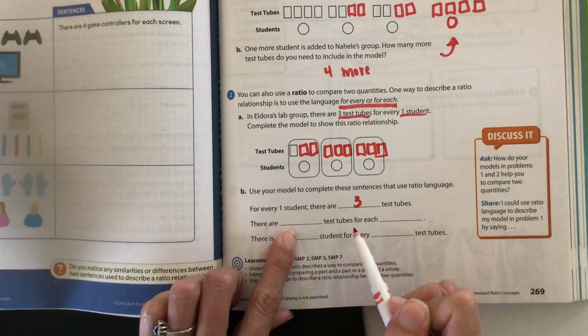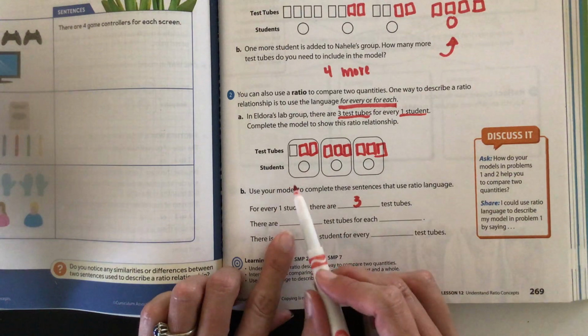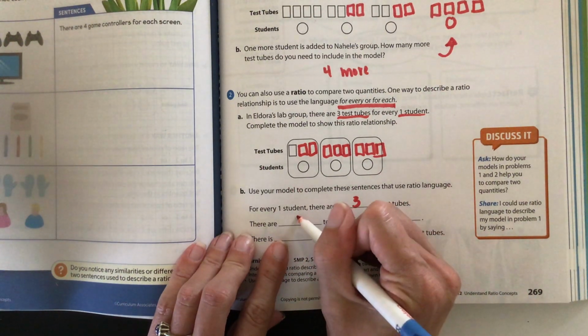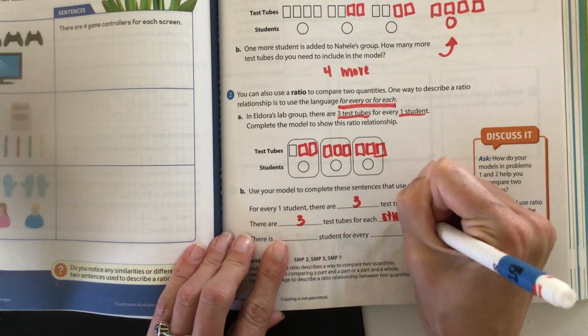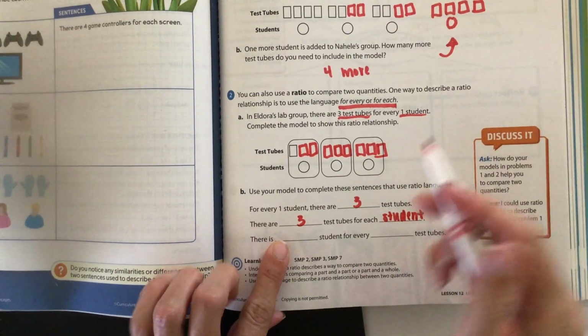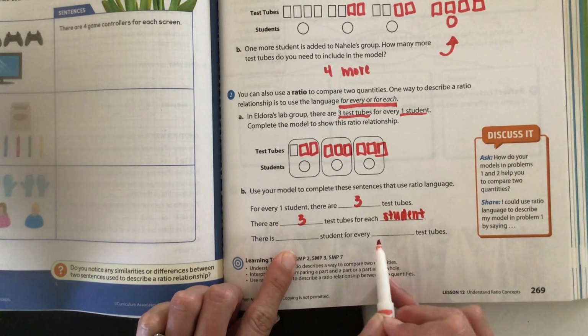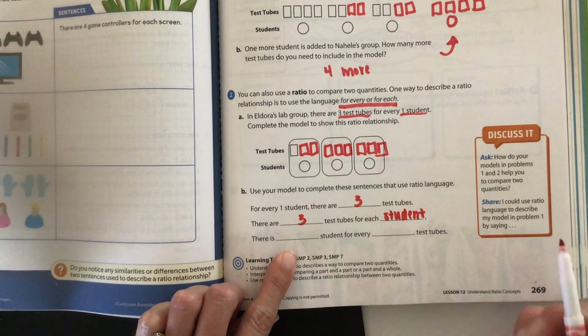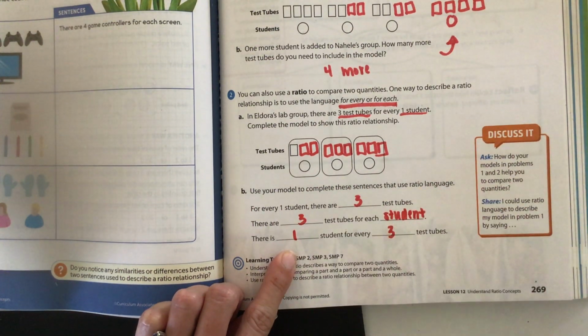There are blank test tubes for each blank. I'm going to look up here and see there are 3 test tubes for each student. And right here says there is blank student for every blank test tubes. There is 1 student for every 3 test tubes.